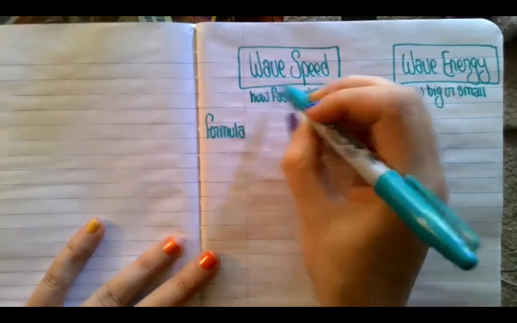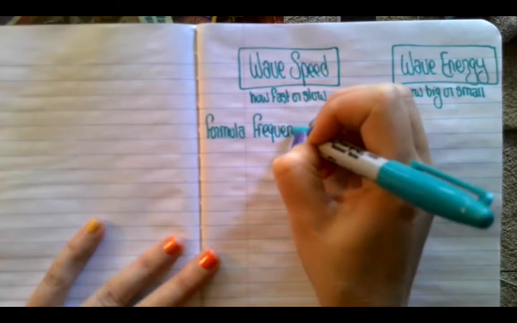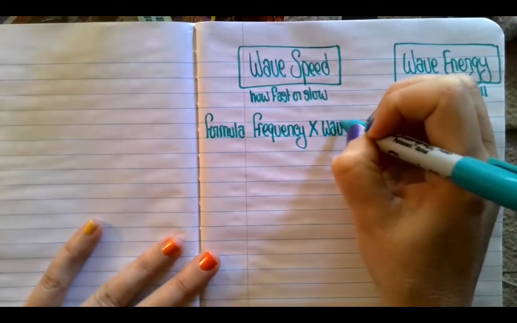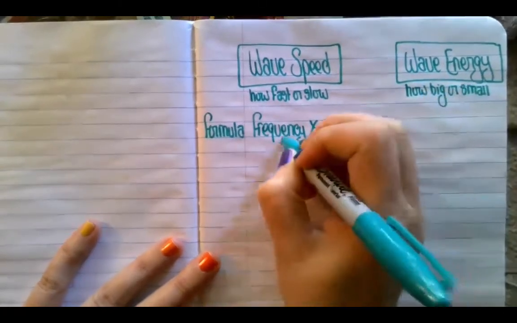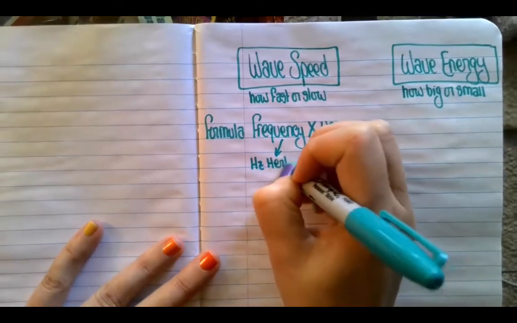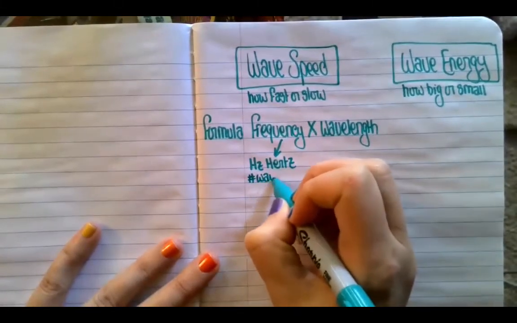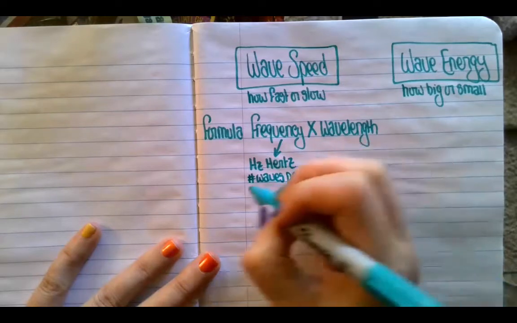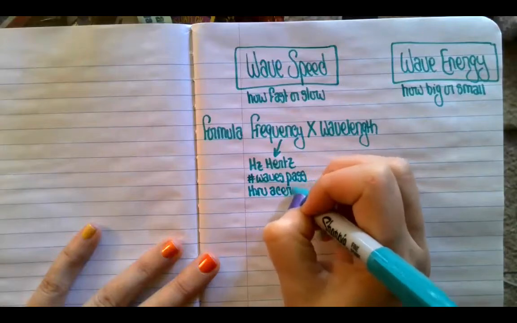The formula for wave speed is frequency times wavelength, where frequency is measured in hertz and is the number of waves that pass through a certain point in 1 second.